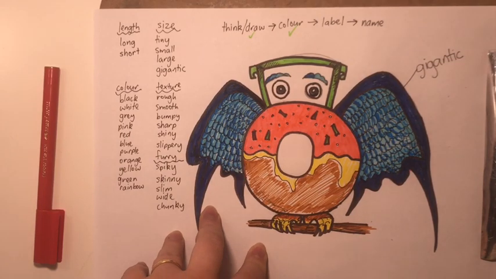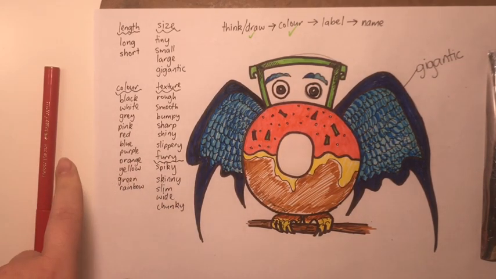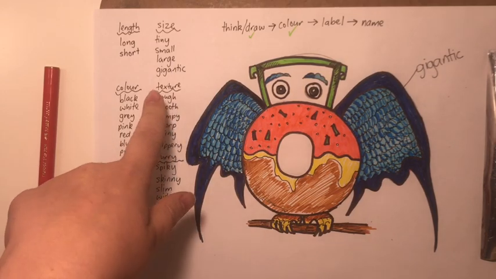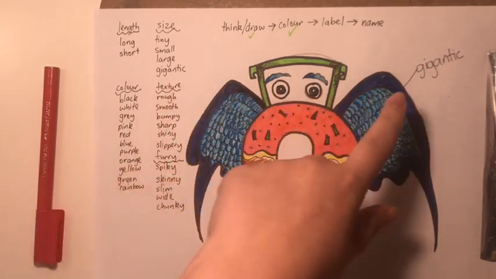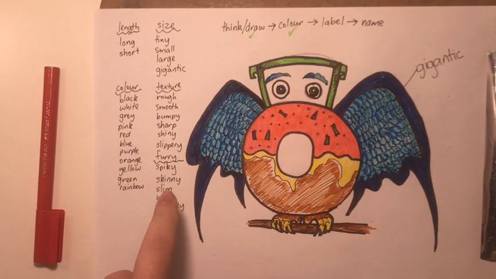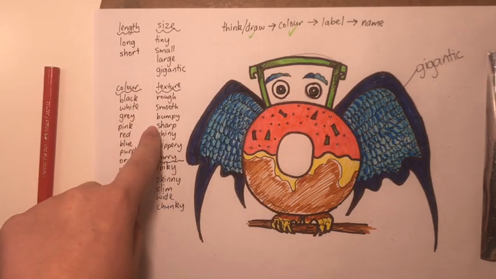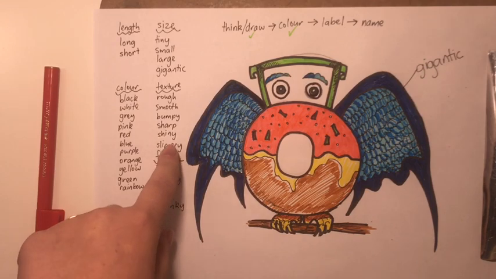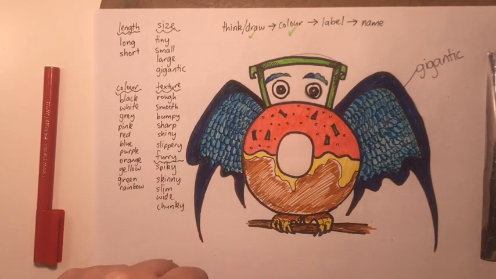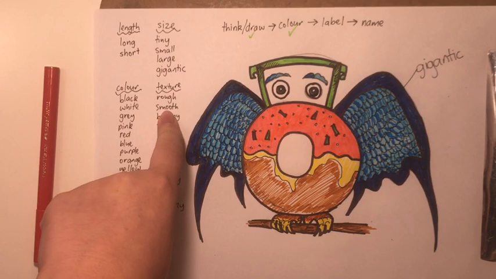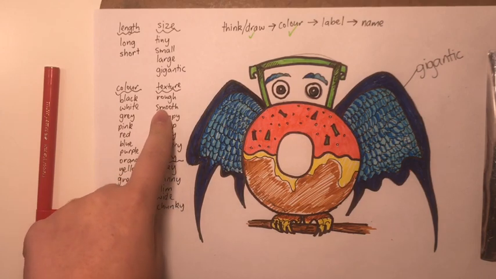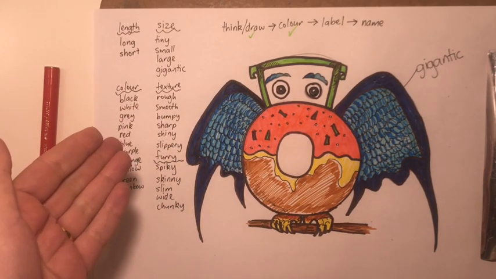So gigantic. Now if I'm going to have texture, then I put texture next and then I put some colour. So I could say gigantic, or not furry, they're not fur. They'd be smooth though. Gigantic, smooth, or you know what, I could even use a word that's not on here.